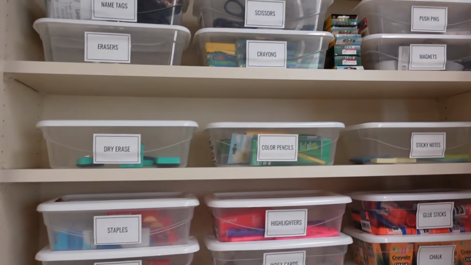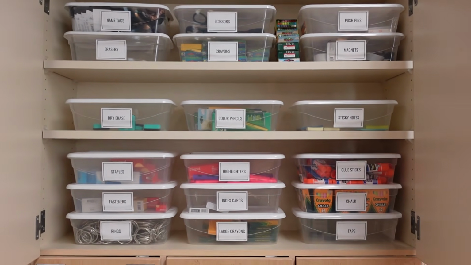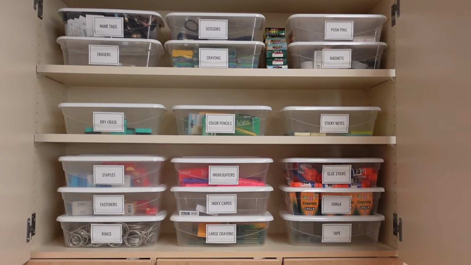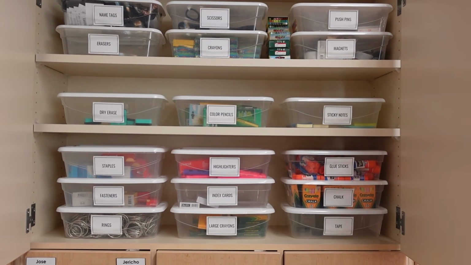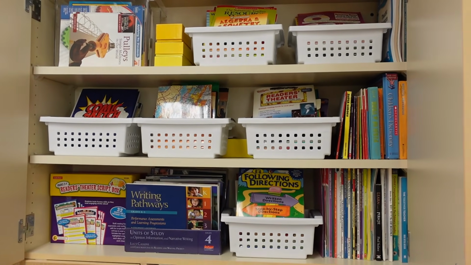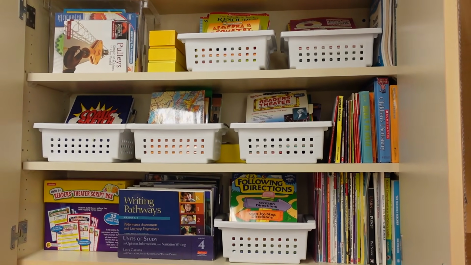So there's not much else different that's going to be on this side. Same thing, a lot of office supplies. All of them are labeled so that I know exactly what it is. In the final cabinet that's back here, these items are going to be all of my teacher resource books.